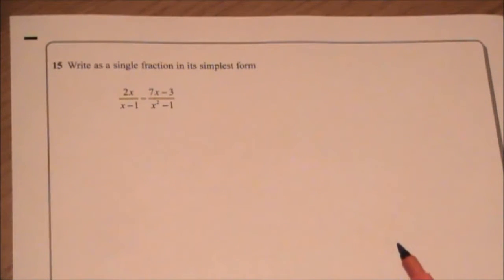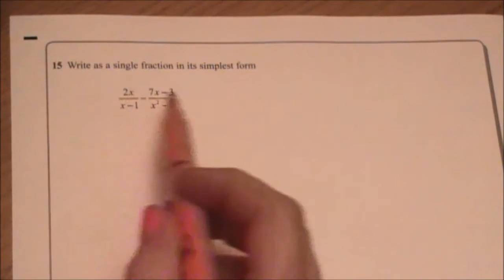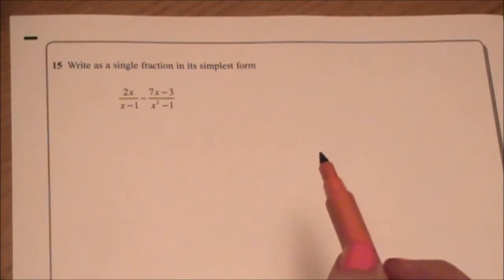Now this is going to be quite a long and complex method. However, please do not skip this question and think that you cannot do it, because at the end I will show you the bare minimum that you need to do if ever you see a question that looks like this. Alright, so write this as a single fraction in its simplest form.